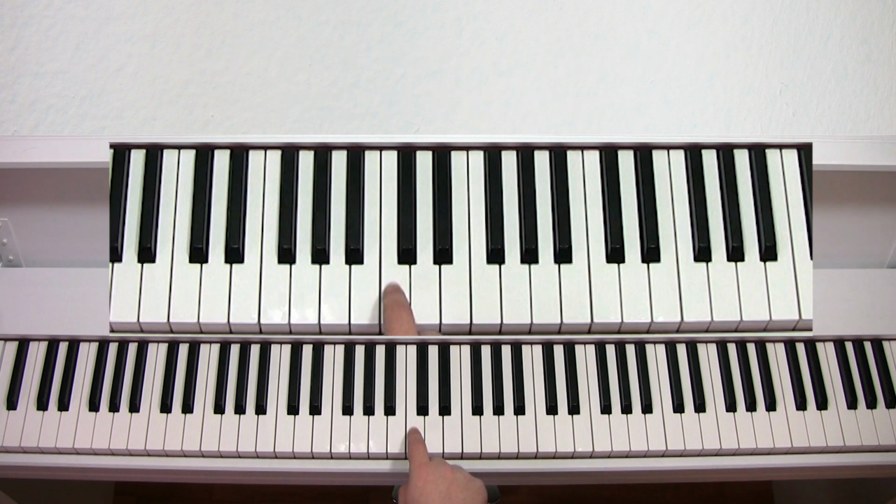Let's start on middle C. If we wanted to go up by a whole step, we would simply go up two half steps from C. 1, 2, which would be the note D. The distance between these two notes is a whole step.